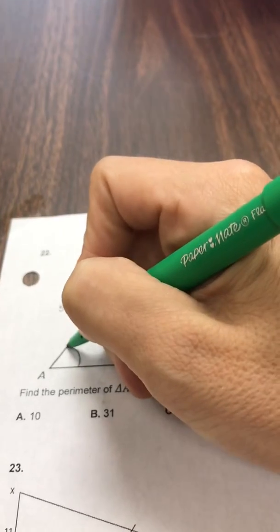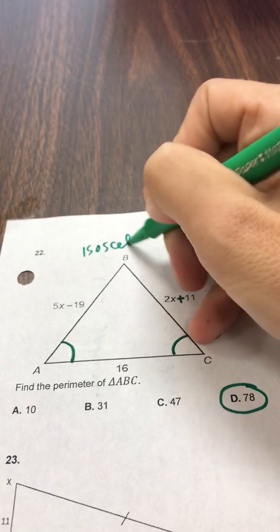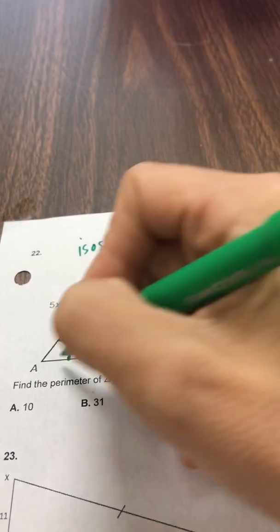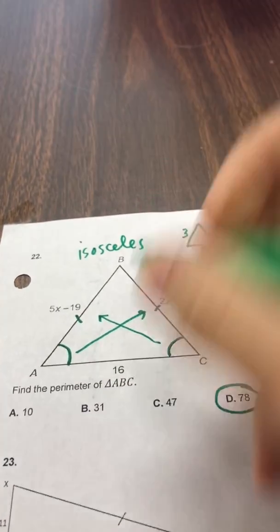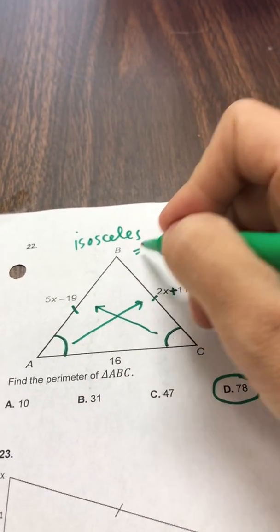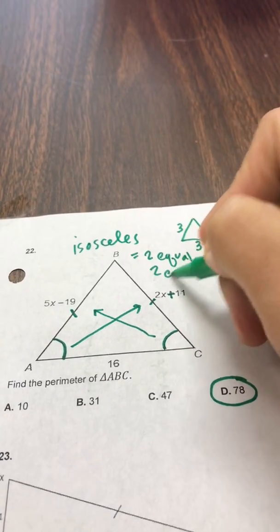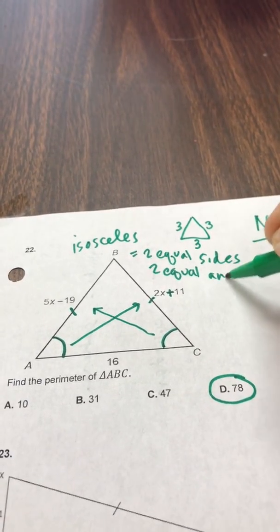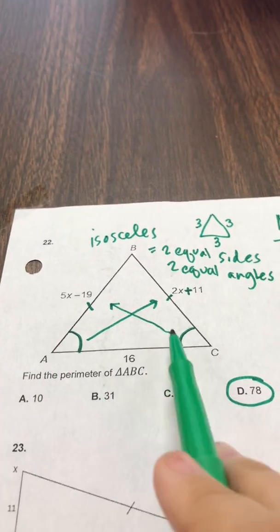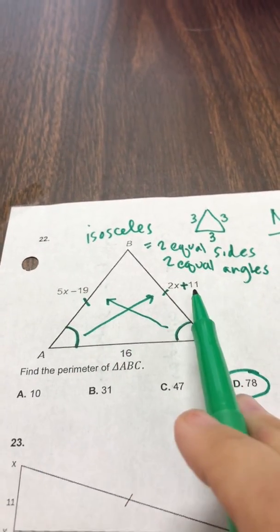However, I do know something. I know the left and the right angle are equal, which means I know this is an isosceles triangle. I also know that if those measurements are the same, then these opposite sides would have to be congruent. Isosceles triangles have 2 equal sides and 2 equal angles. That's right out of our notes for isosceles triangle. So they're telling you it's isosceles because it has 2 equal angles. So you know that these 2 sides have to be equal.